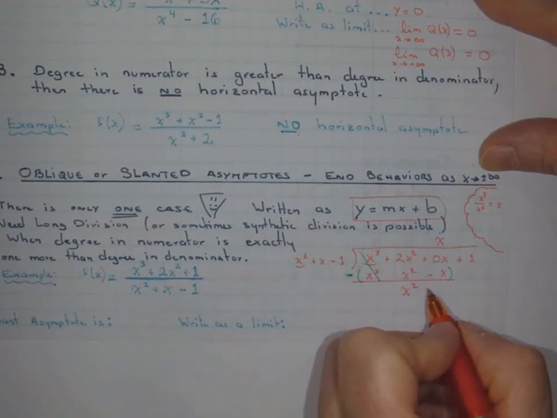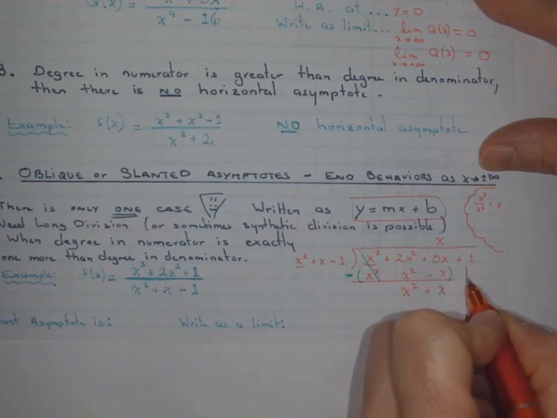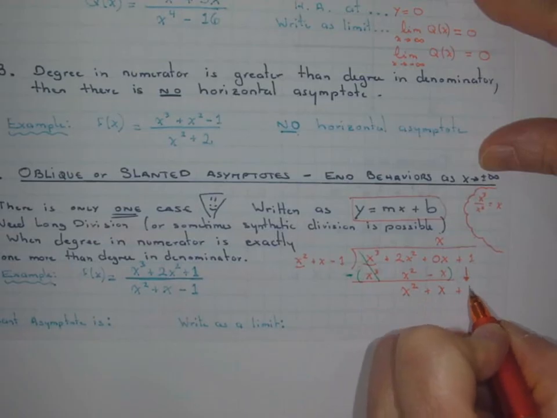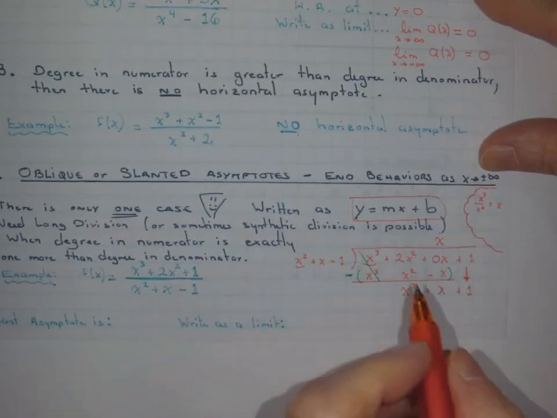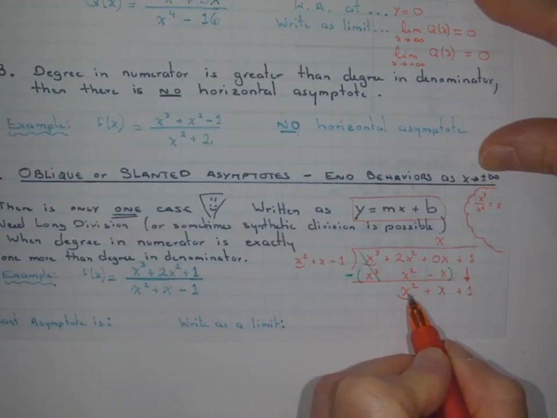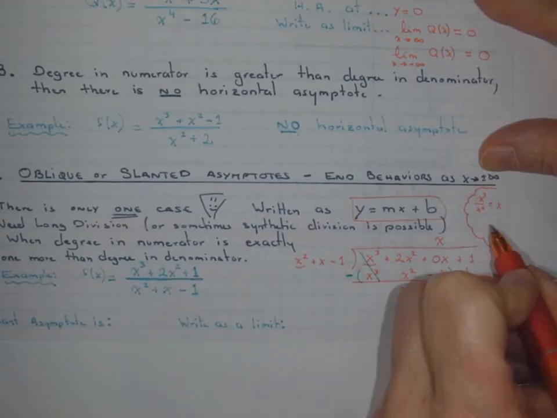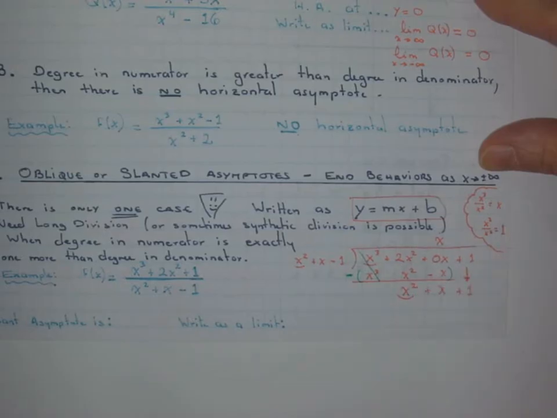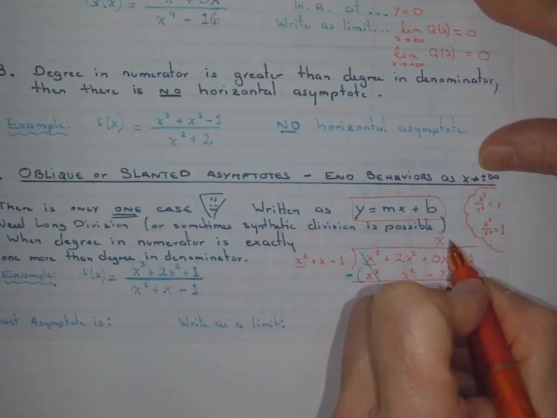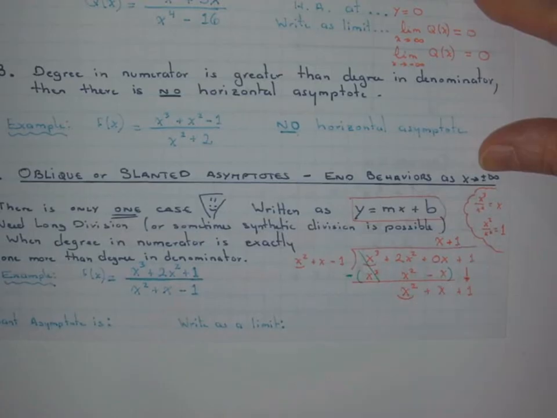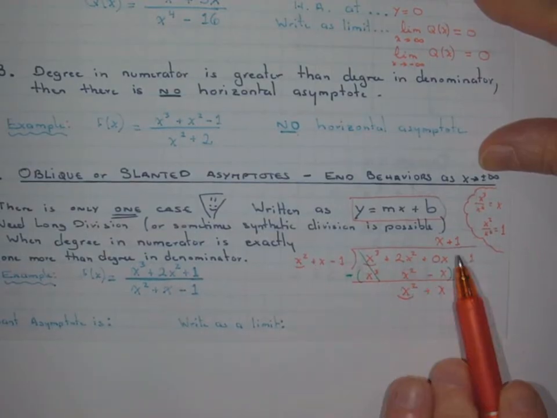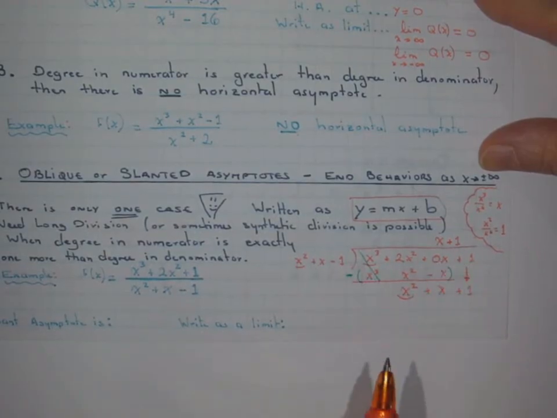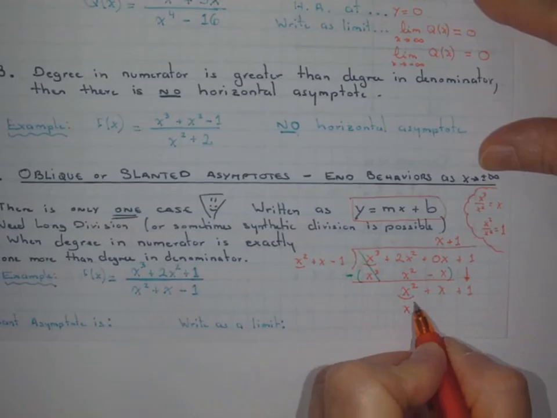And now, again, we go in our thinking bubble because we still have x squared and x squared. Those are still same degree. So we keep going, and that simplifies to 1. So up here, we're going to have a plus 1. And now we multiply this trinomial by 1, right? So all of that multiplied by 1 will just be x squared plus x minus 1.